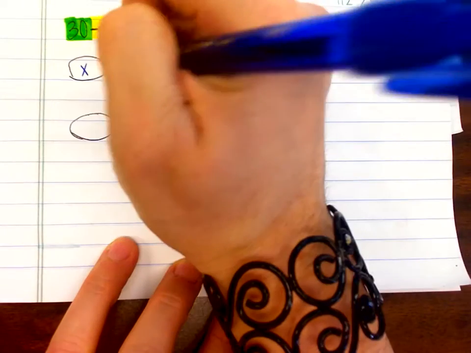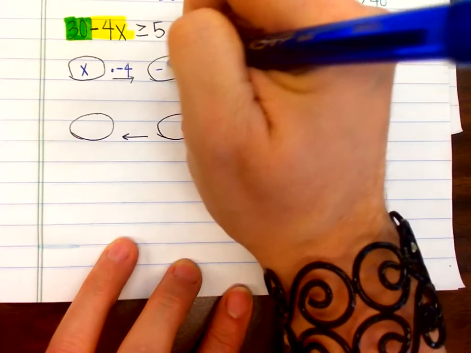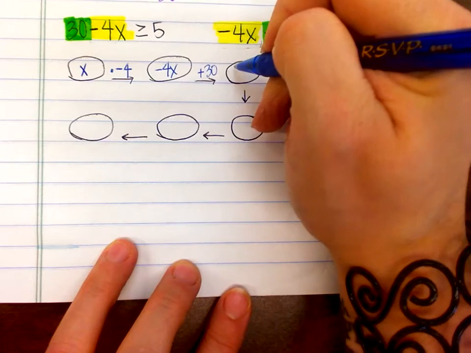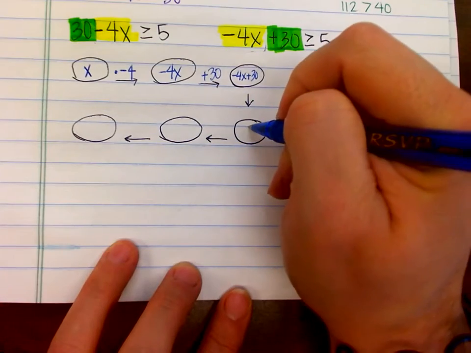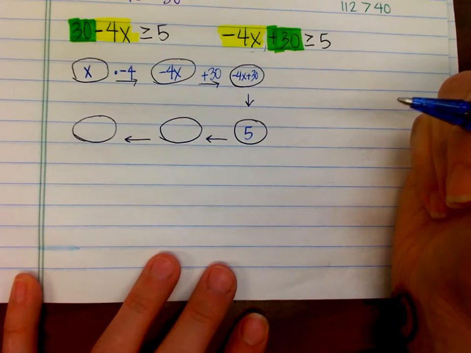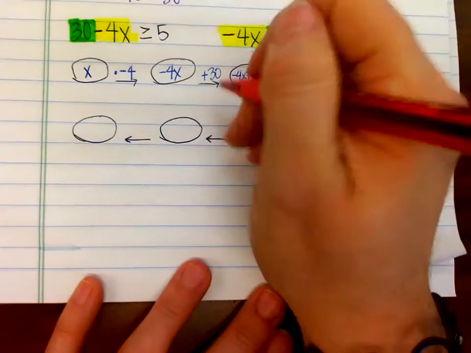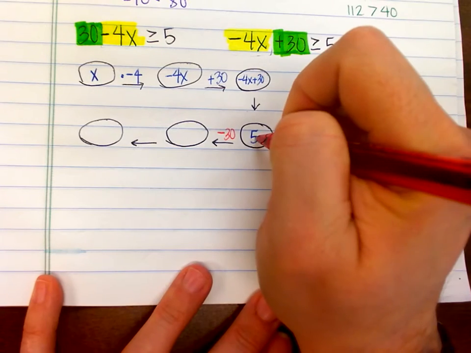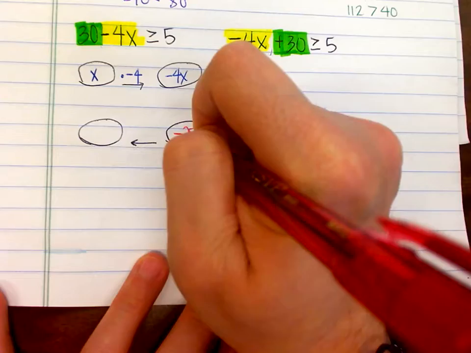So now we have x multiplied by negative 4 to get negative 4x plus 30, and that's greater than 5. Now to undo these steps, instead of adding 30, we subtract 30. 5 minus 30 now becomes negative 25.